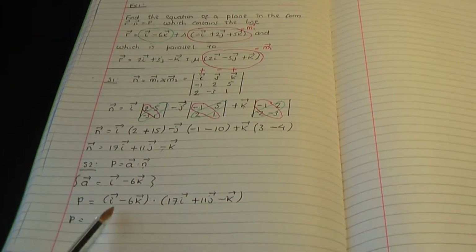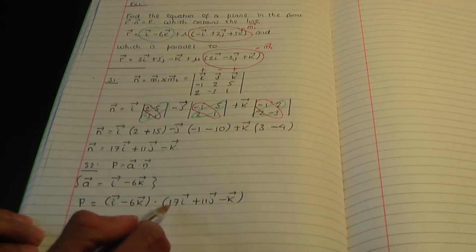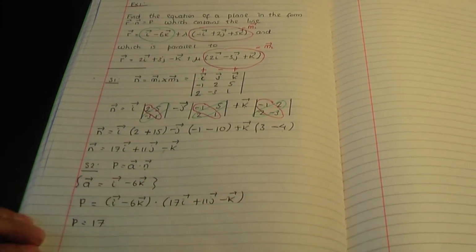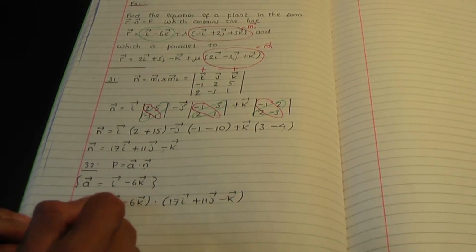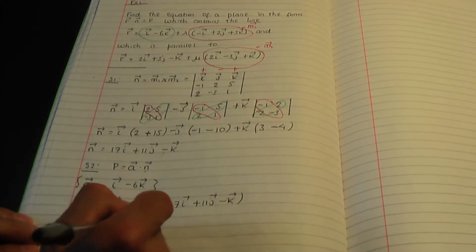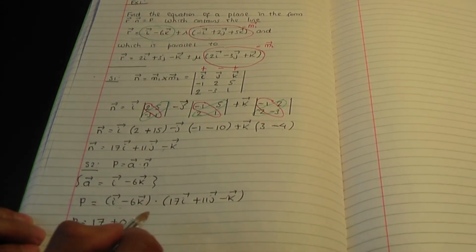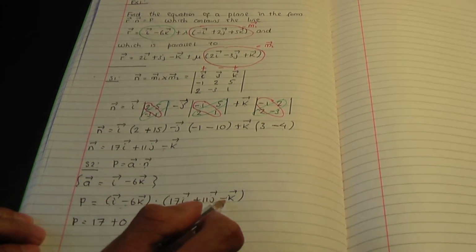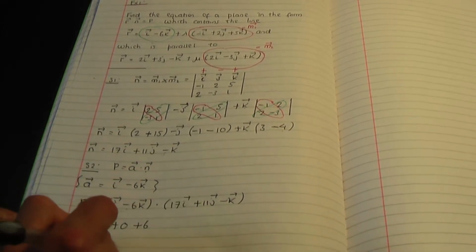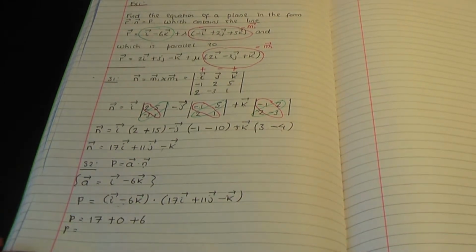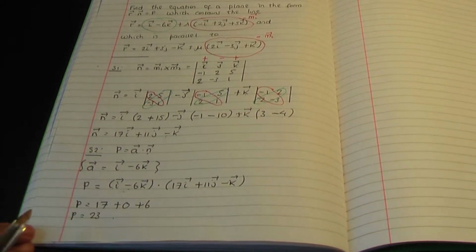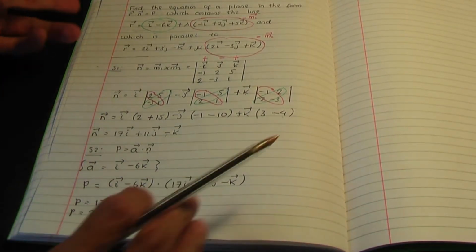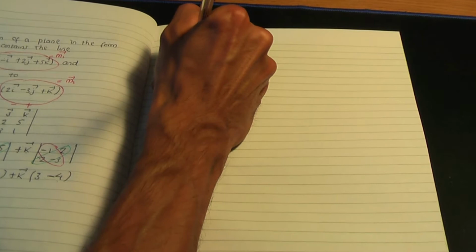So if we multiply the i coefficients, 1 times 17 is 17. Multiplying the j coefficients, no j coefficient, so 0 times 11 is 0. Plus, multiplying the k coefficients, minus 6 times minus 1, plus 6. Okay, so 17 plus 6 is 23. So that is the value of the scalar P. Okay, so that takes us to the last step. So let me call this step number 3.